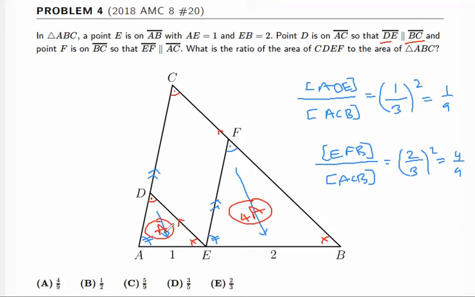So this is 4, this is 1, and they add up to 5. The remaining 4 should be this region. So that's 4, because we have to get a total of 9, and the ratio of CDEF is just 4 divided by ABC, which is 9. So 4/9 is the answer.